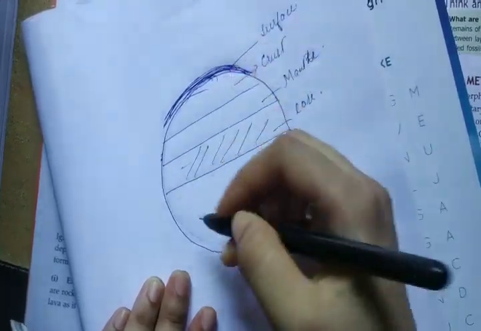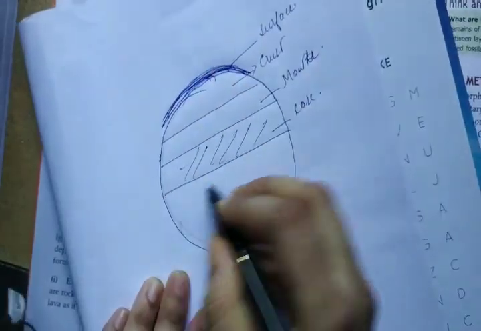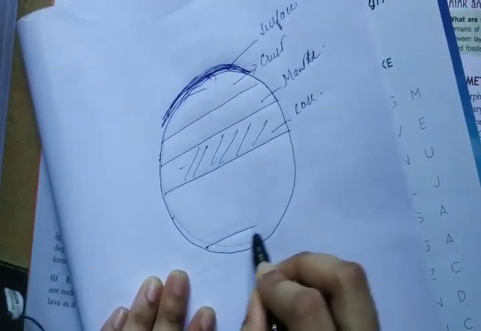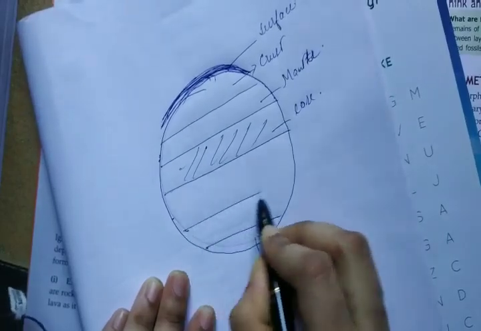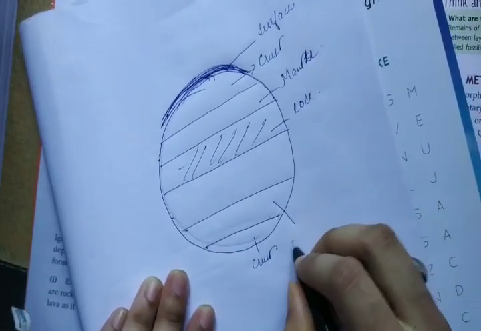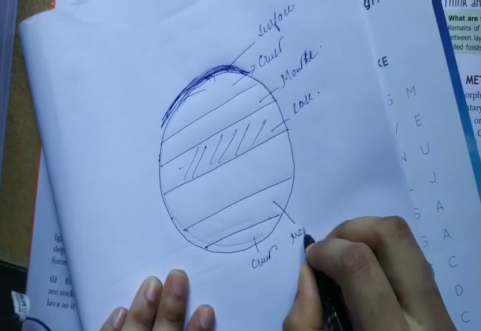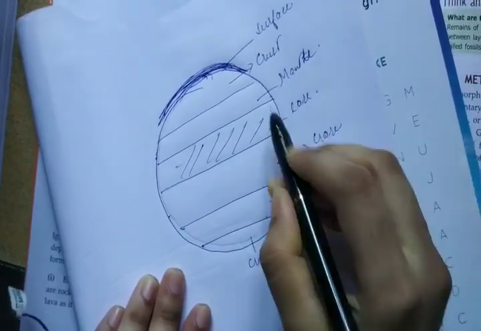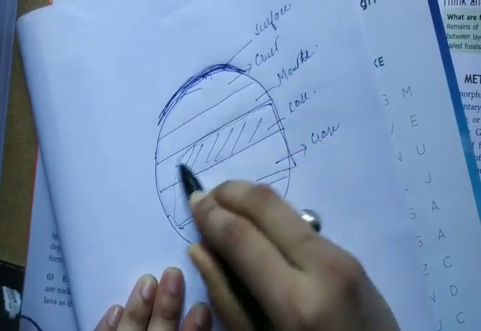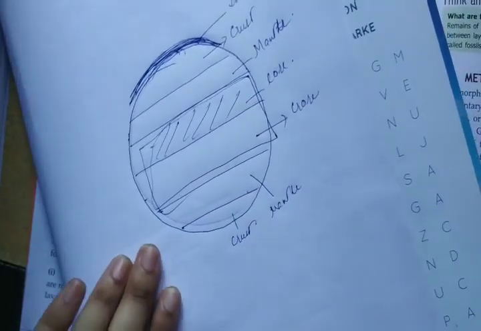Okay, again we come this side, this is downside and this is upside. Again we will come downside. Then this layer is the crust. Then the next layer is the mantle, yes or no? Then the last layer is the core. So this part of the earth is called the core. Okay, have you understood?